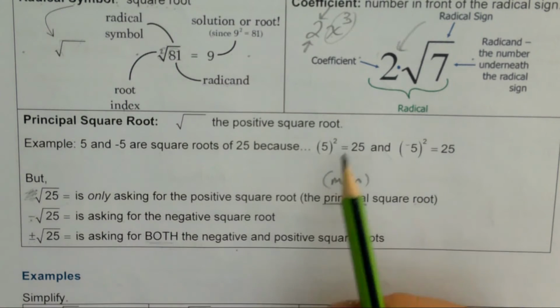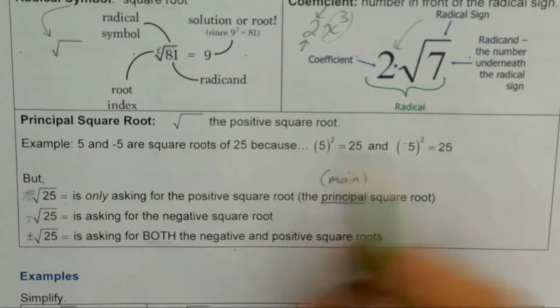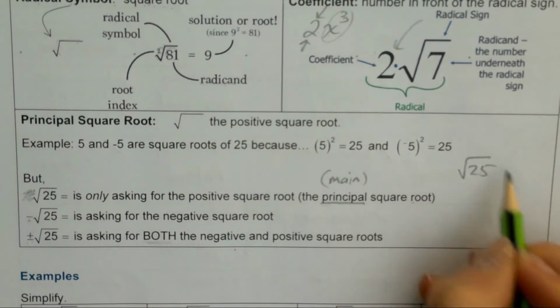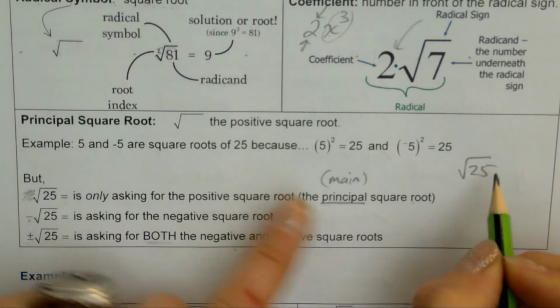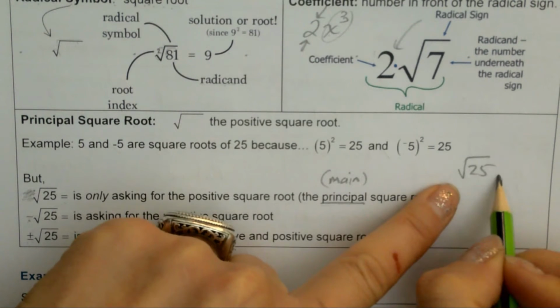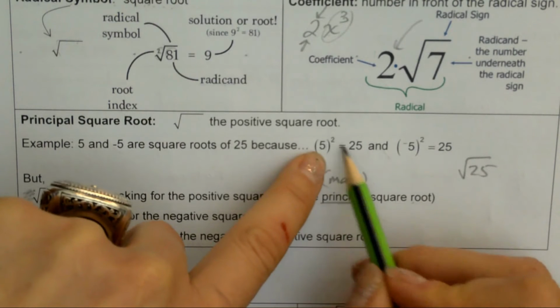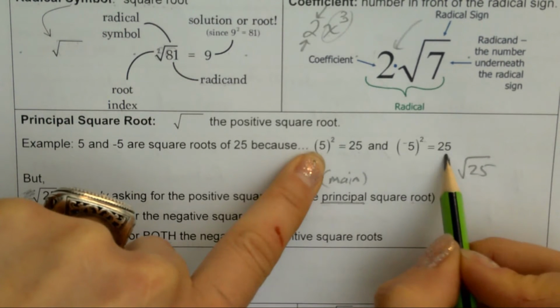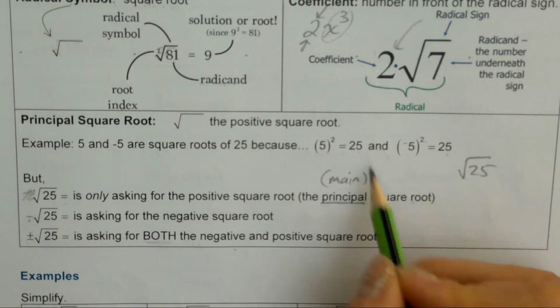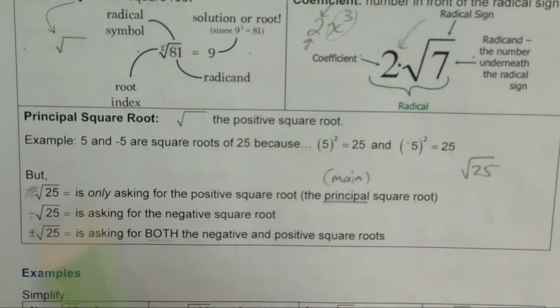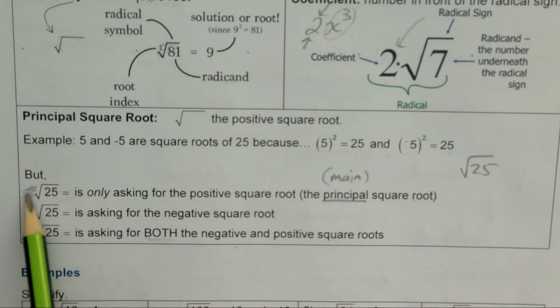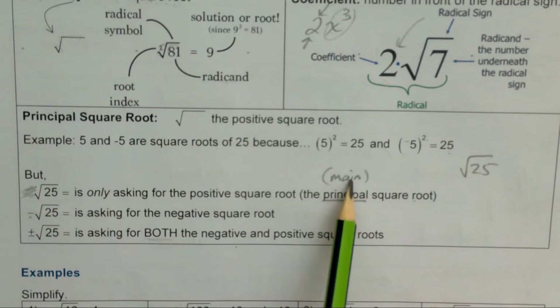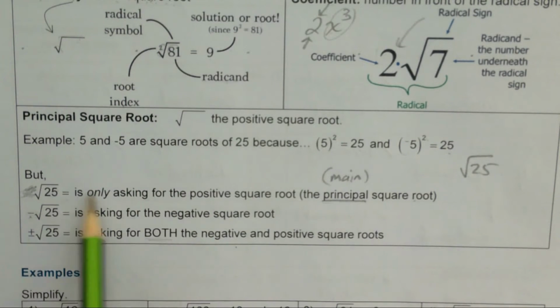So if I take the square root of 25, the answer can be positive 5 or negative 5 because 5 squared is 25. But negative 5 squared is also 25, okay? But we don't want both answers all the time. So here, if there's nothing in front, you take the principal or the main or the most important square root, which is the positive. If there's a negative, take the negative one, and if it's both, take both.